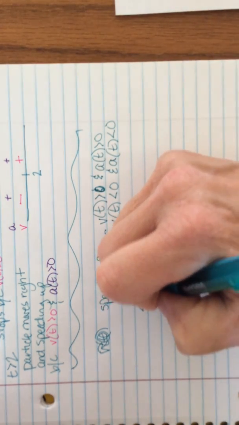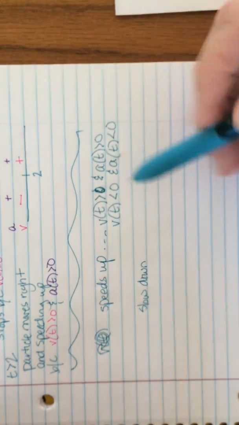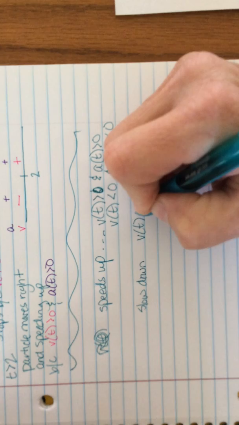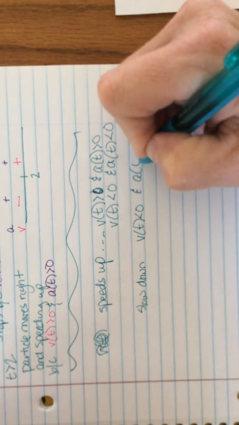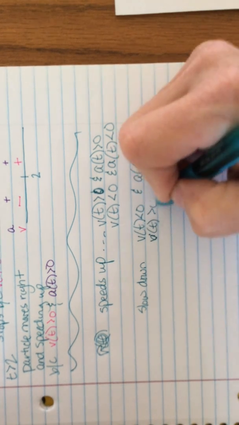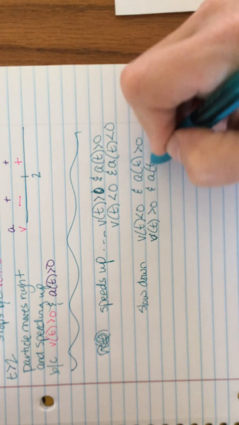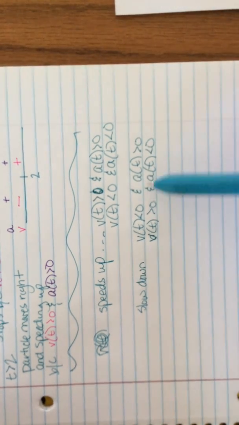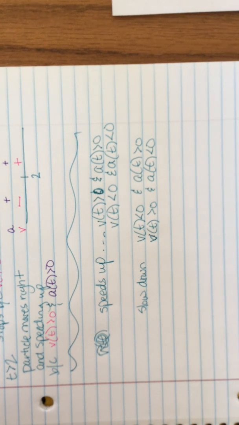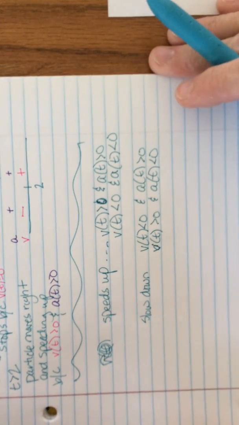An object will slow down when velocity and acceleration have opposite signs. So when v of t is less than 0 and a of t is greater than 0, or when v of t is greater than 0 and a of t is less than 0. Those are the scenarios when an object or a particle or something that is in motion speeds up or slows down. So I'm going to let you look through your notes for the sake of time.